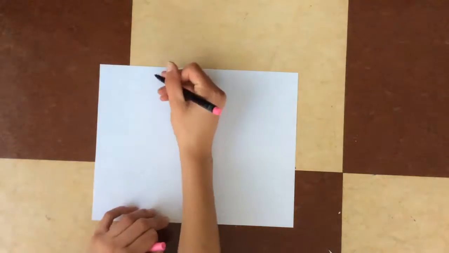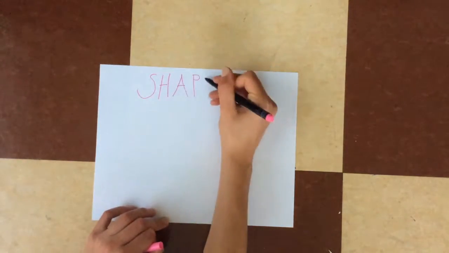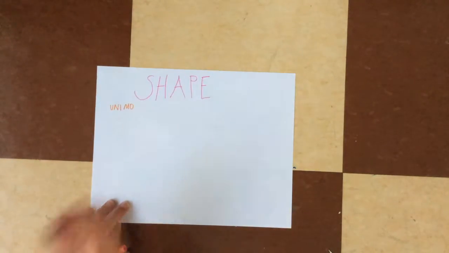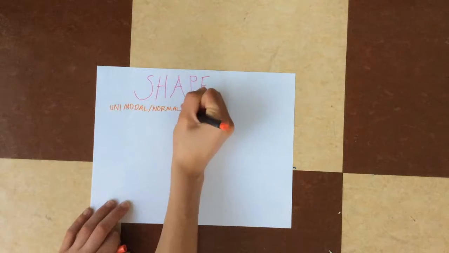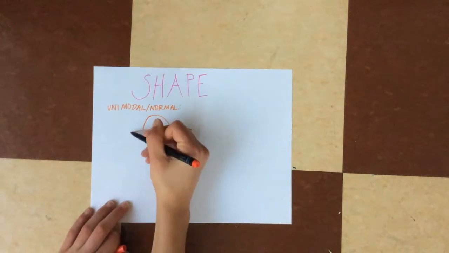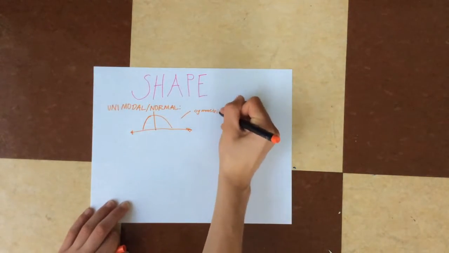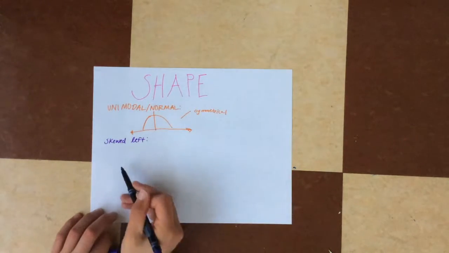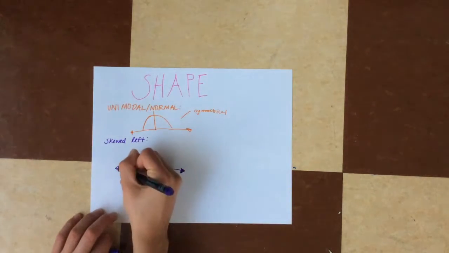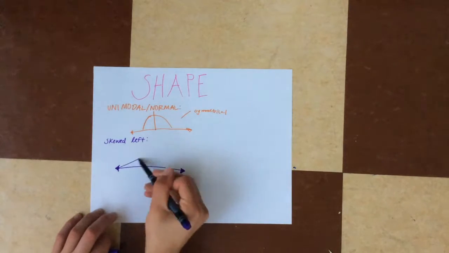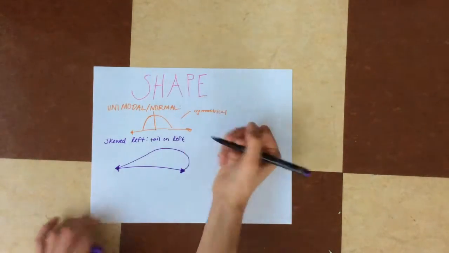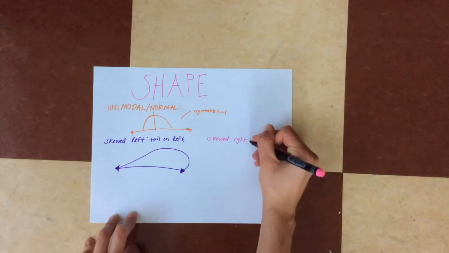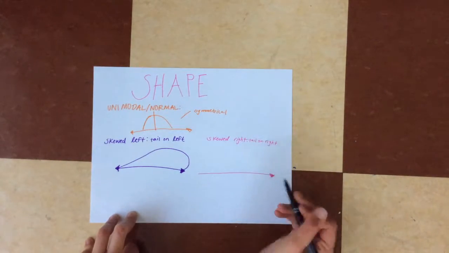The next concept we'll be talking about is called shape. Shape is best shown on a dot plot. The first type of shape is unimodal, or normal. It is symmetrical and it looks just like this. The next shape is skewed left. It is not symmetrical and it has a tail on the left. The next shape is skewed right. It is the opposite of skewed left and it has a tail on the right.